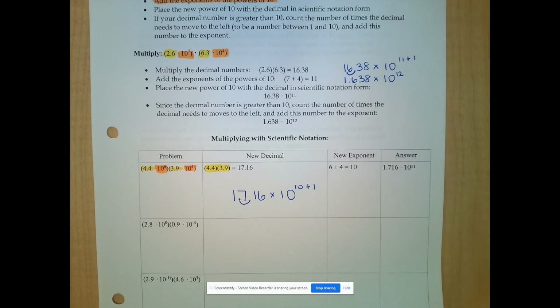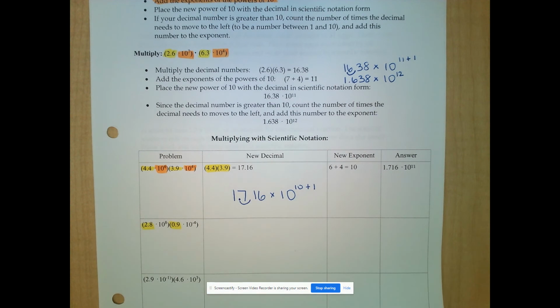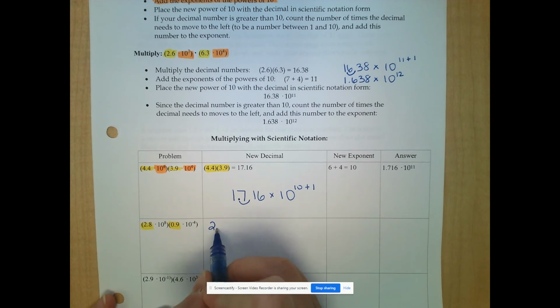The next question on there, same idea, 2.8 times 0.9. Regardless of whether the actual numbers that you're multiplying are in scientific notation, for example, this one's too small, as long as it resembles scientific notation, a number multiplied by a power of 10, you can still use this method. So we've got to do the 2.8 times 0.9.